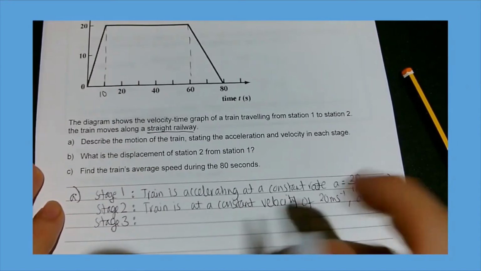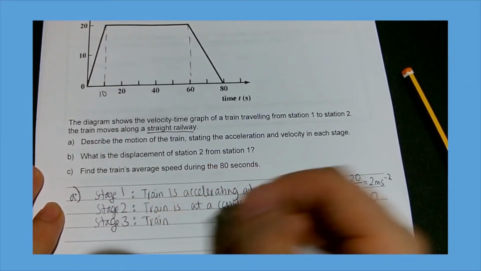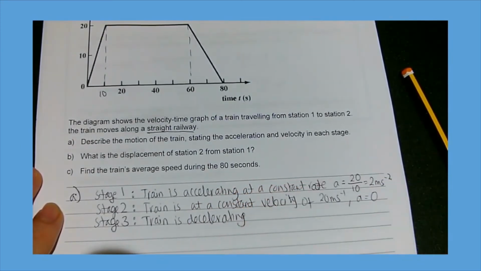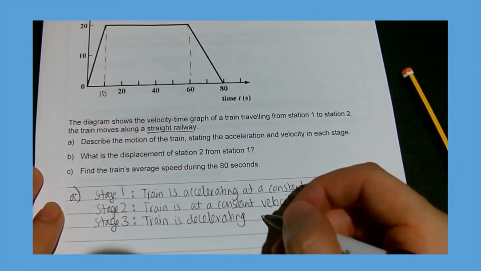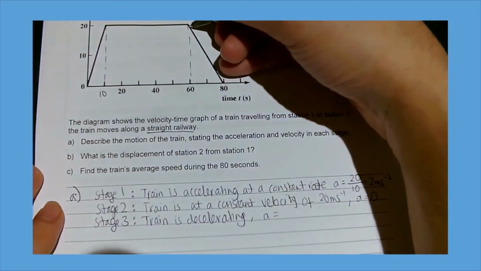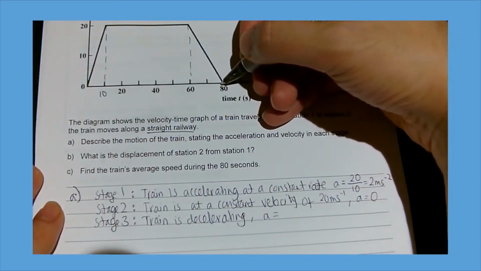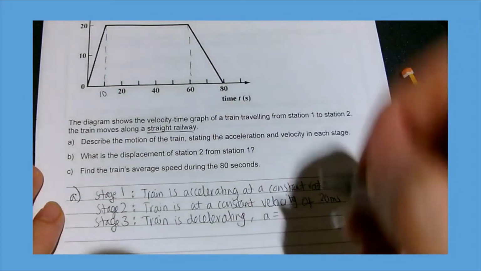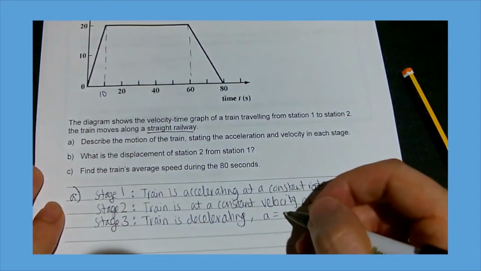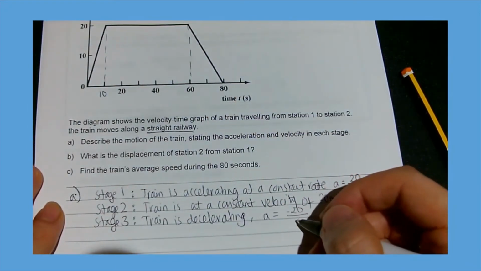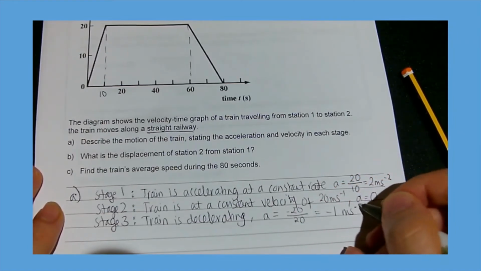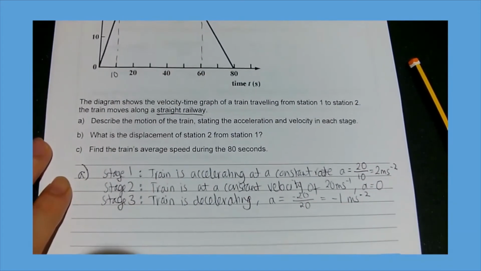Now stage 3, the train is decelerating, okay, and the value of this deceleration, which obviously is a negative gradient, so our value will be a negative acceleration. So we've got to look carefully. It's going from 20 to 0, so the change in y is minus 20 over a 20-second period, so minus 1 meters per second squared. We can have a minus acceleration as acceleration is a vector.